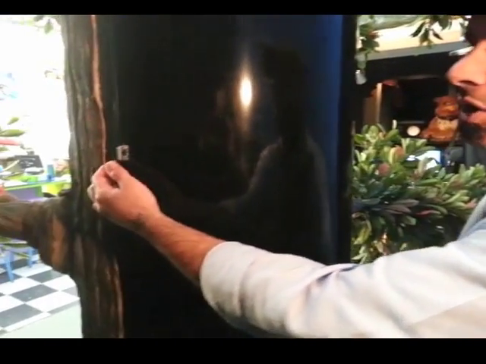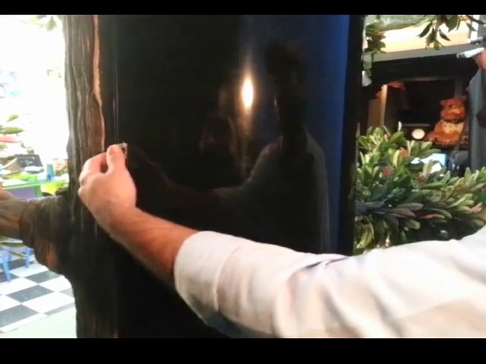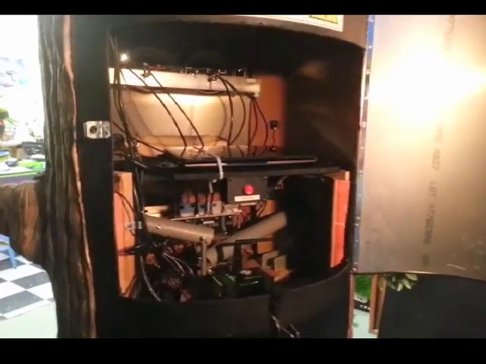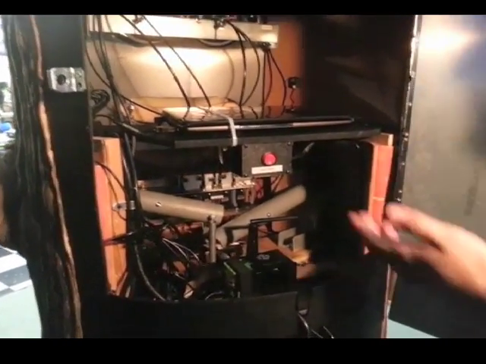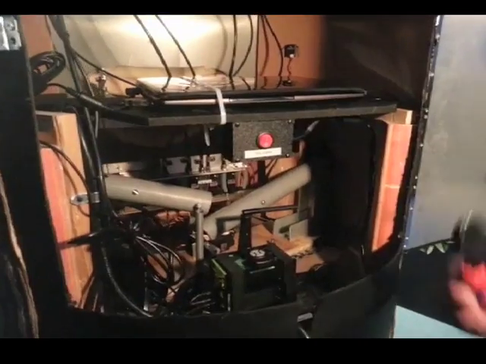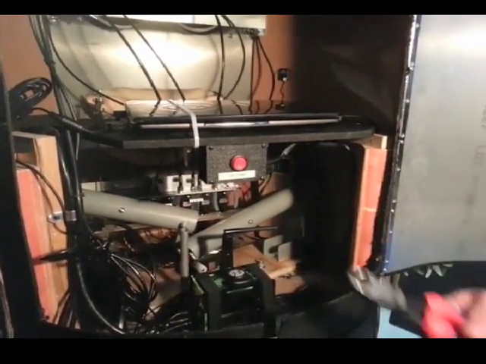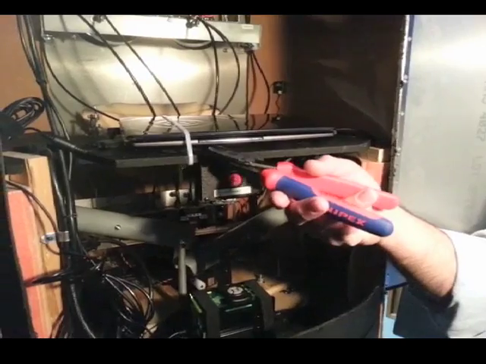Now you have your tree set up. The first thing that you'll need to do is open this back panel. It's a press fit. As you can see, all of your electronics and everything are all right here. You'll have to cut this cable tie.